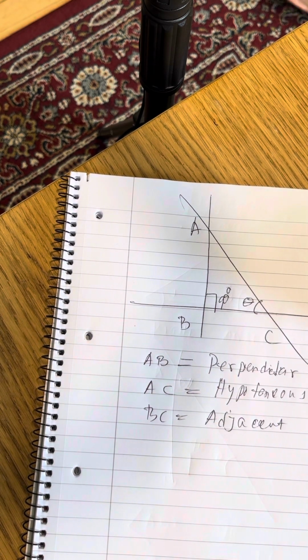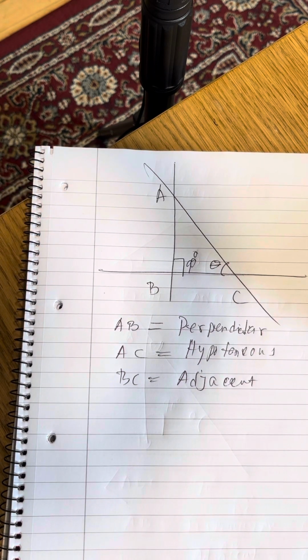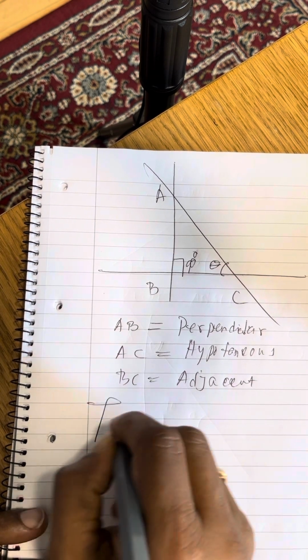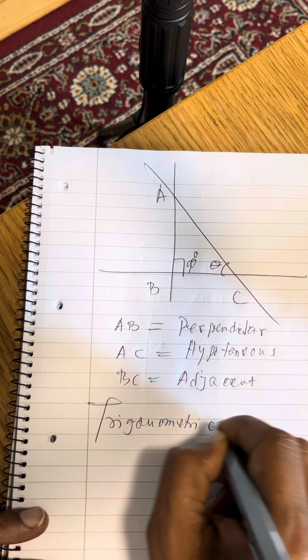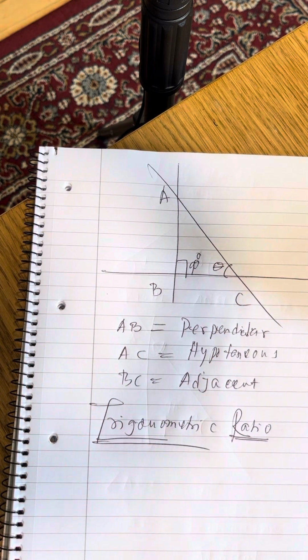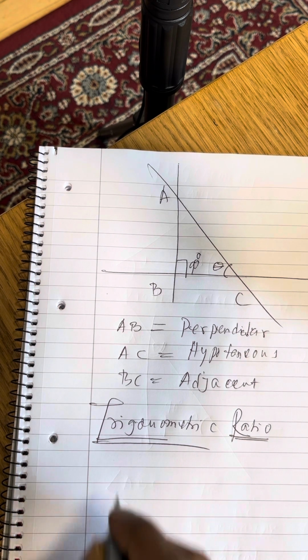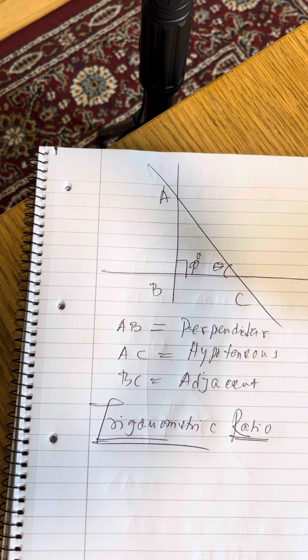And when we are dealing with trigonometry, mainly we'll be dealing with some trigonometric ratios. Those are actually basically 6 of them, but I can say it's 3 of them. Actually, basically 2 of them, and you can derive the others from these 2.